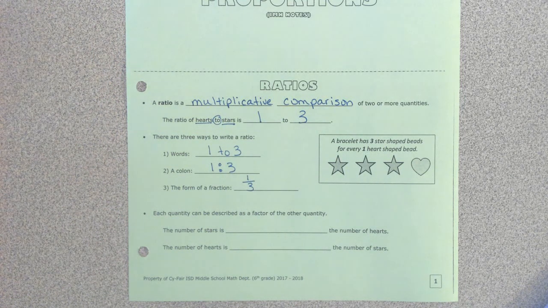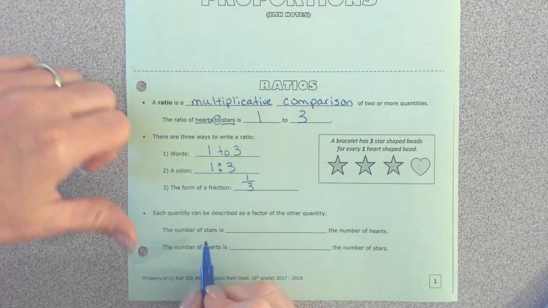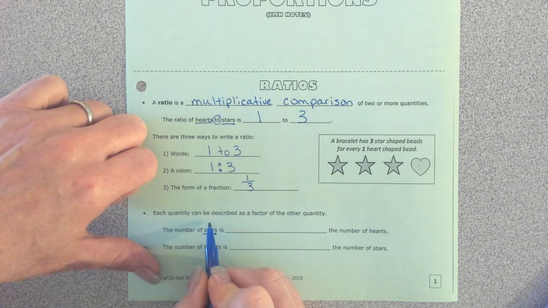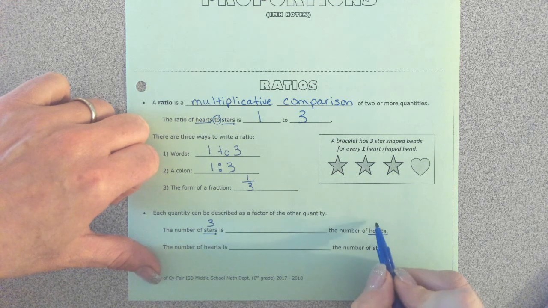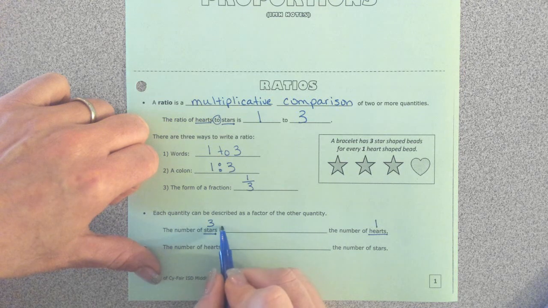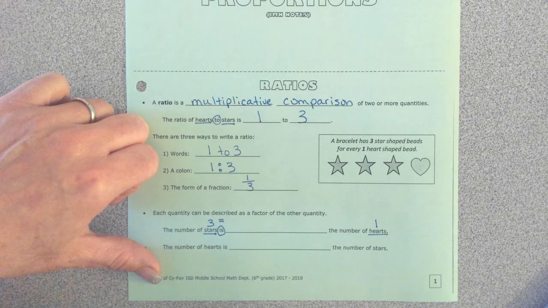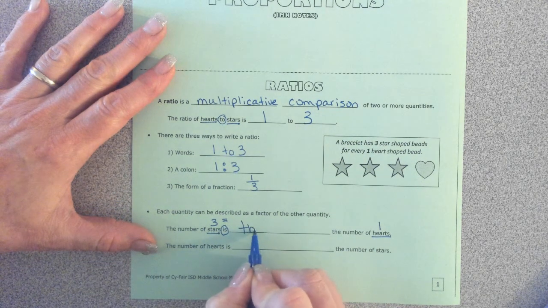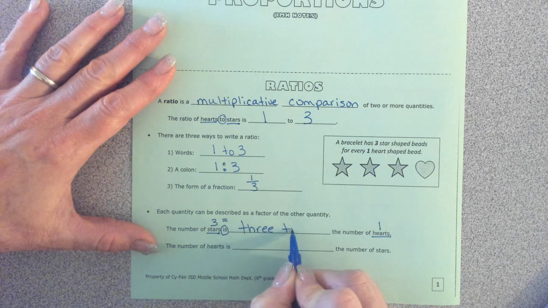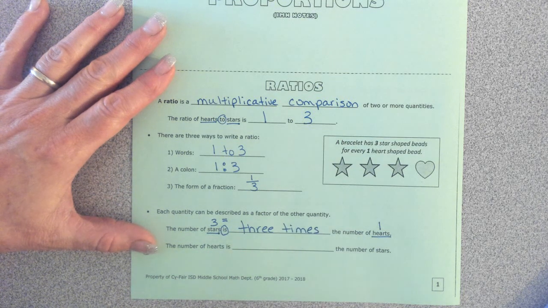Okay, here comes the multiplicative comparison. If the number of stars, which is 3, is what compared to the number of hearts, which is 1? The word is reminds me that there's an equals. So if I just say 3 is what compared to the 1, how do I get to 3 if I only have 1? Well, the stars are actually 3 times the hearts. So 1 times 3 is going to give us 3.